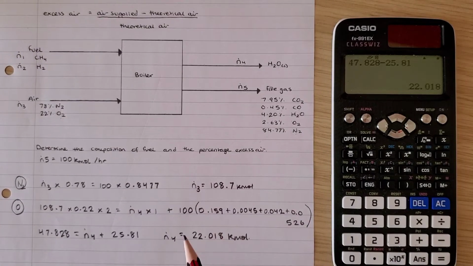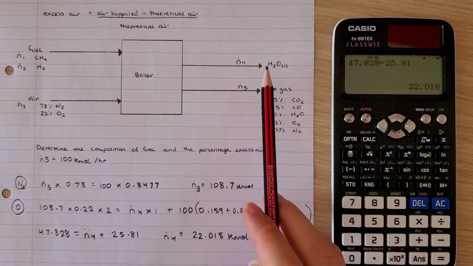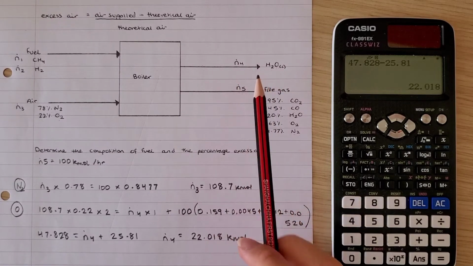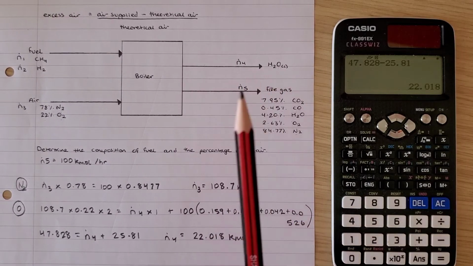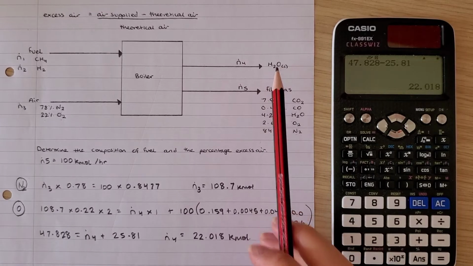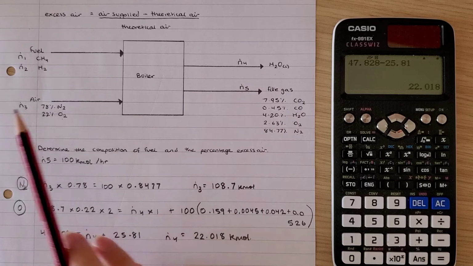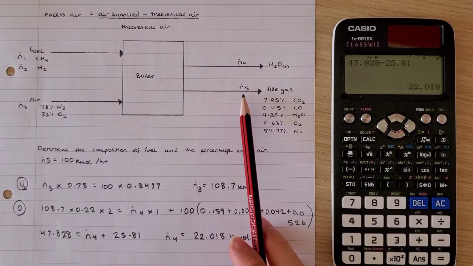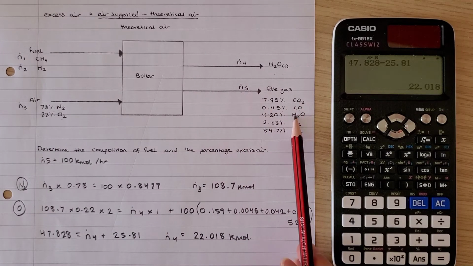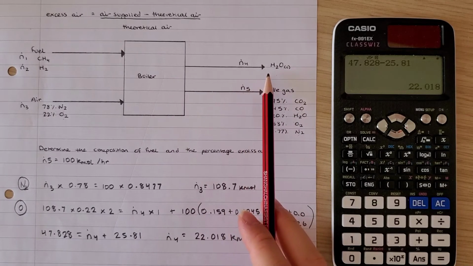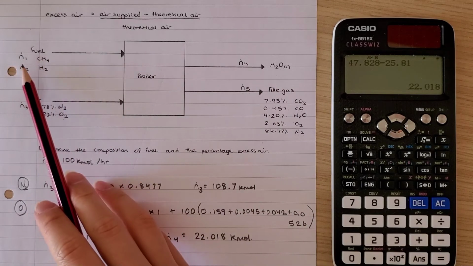Now that we have N4, which is the amount of water that's released, we can work out the hydrogen balance. Because we have N3 and N5 already, and we know N4, we can determine the hydrogens here.